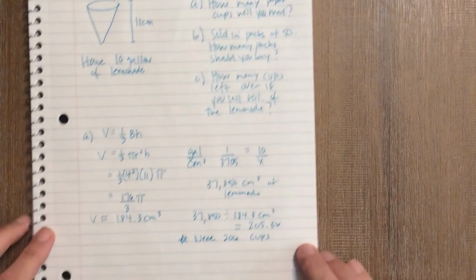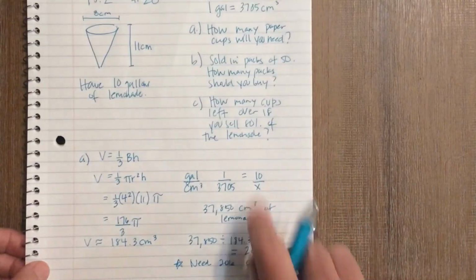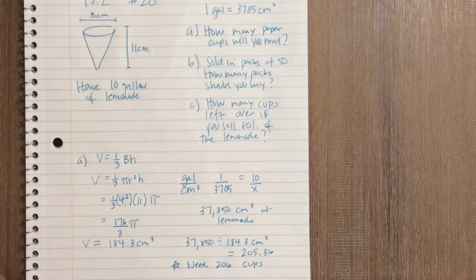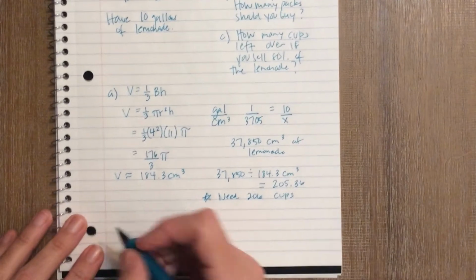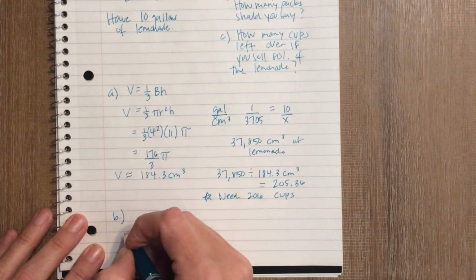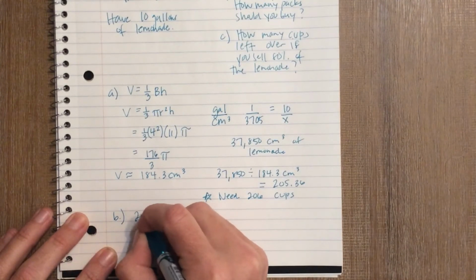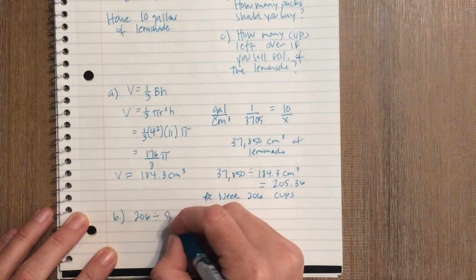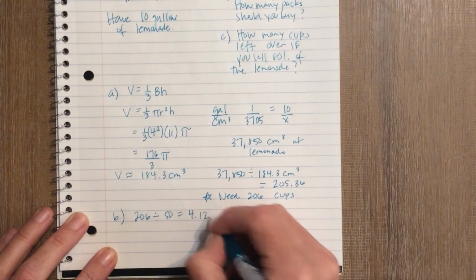So now we can go to part B, which says cups are sold in packs of 50. How many packs should you buy? So I'm going to come down here for part B. I have 206 divided by 50. That gets me 4.12.